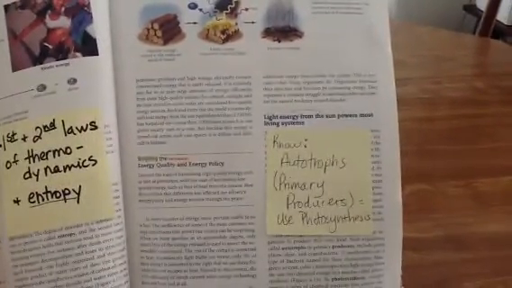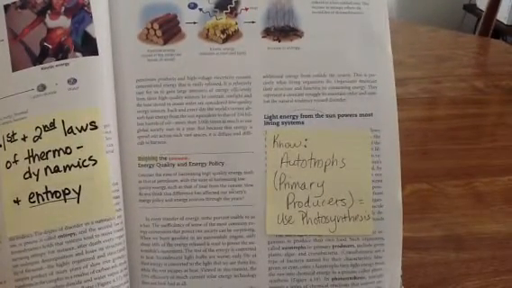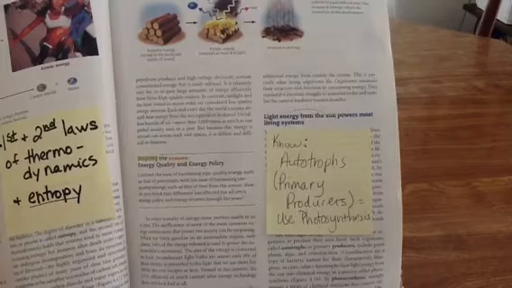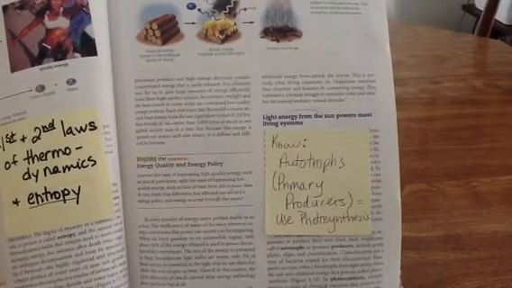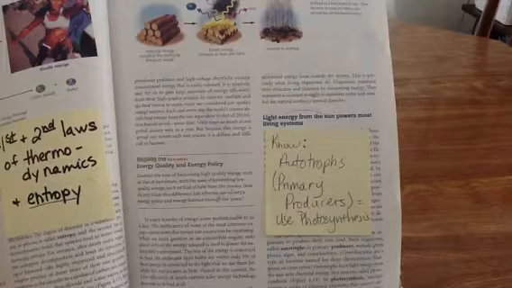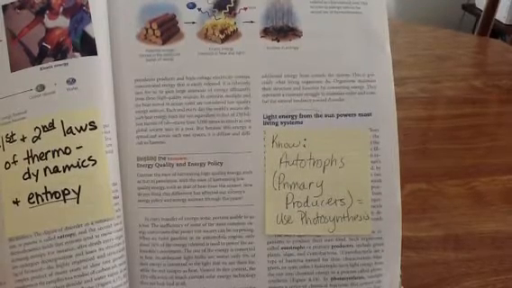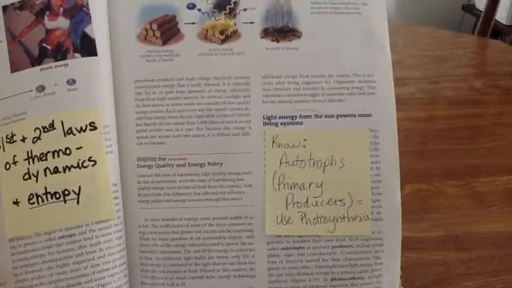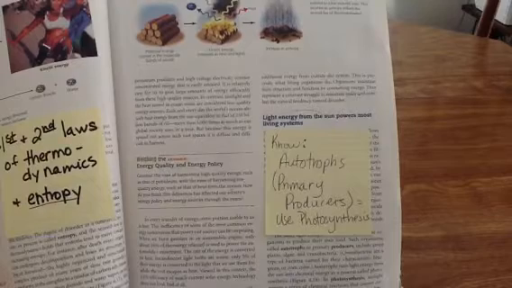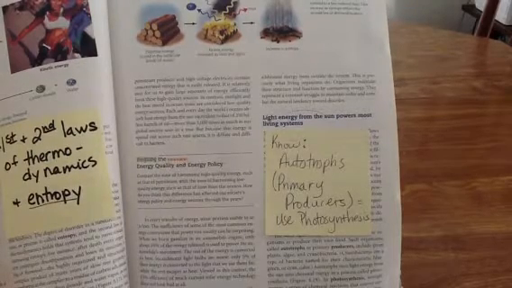Make sure on page 105 you know what an autotroph is, which is a primary producer that uses photosynthesis. We are not autotrophs. We are not producers. We do not use photosynthesis. Plants do, and algae does, and some bacteria do.